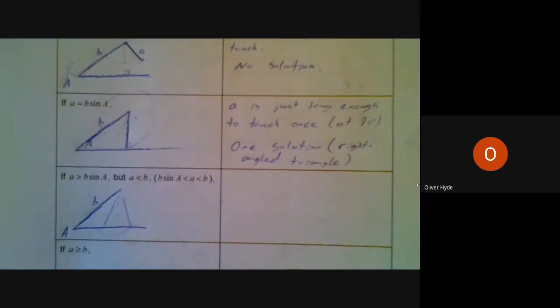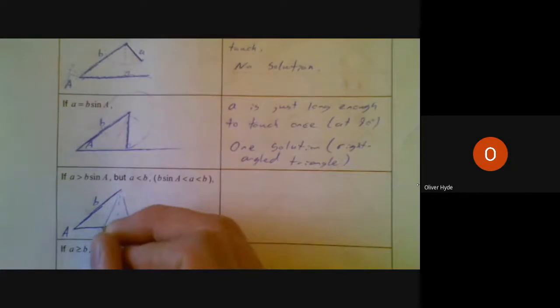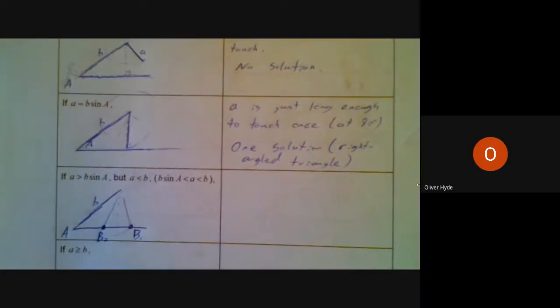So you are longer than your shortest possible distance, but shorter than this distance. And then swing that line around to show all of the possible positions that it could reach. And you'll see that you'll have 2 possible positions. Here's the angle that our calculator will tell us, B1. Here is the angle that our sketch and standard position will tell us, B2.